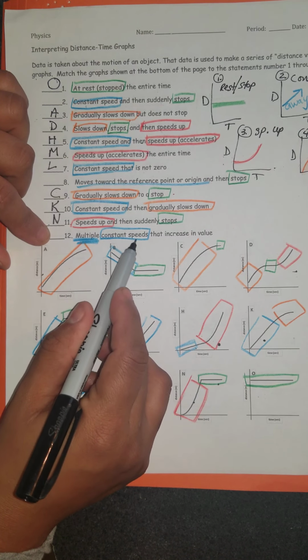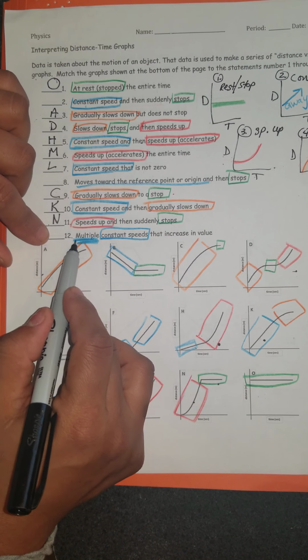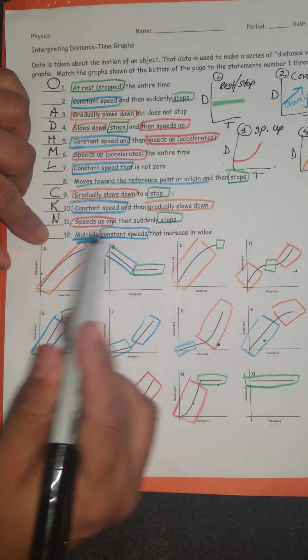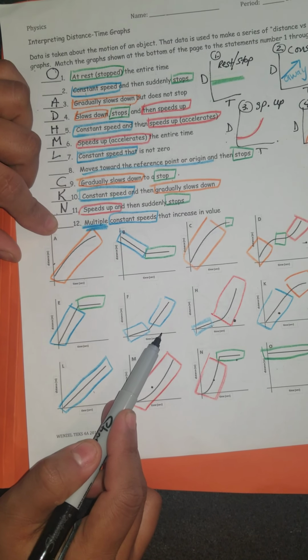Multiple constant speeds. So multiple means more than one. More than one blue box. Which one has more than one blue box? Only this one. Letter F.